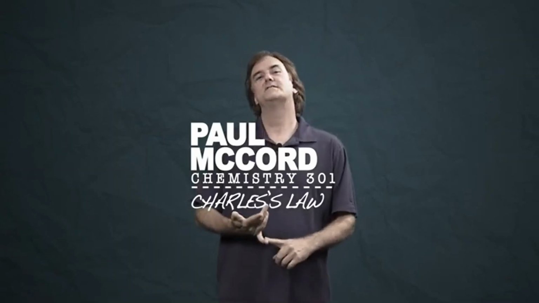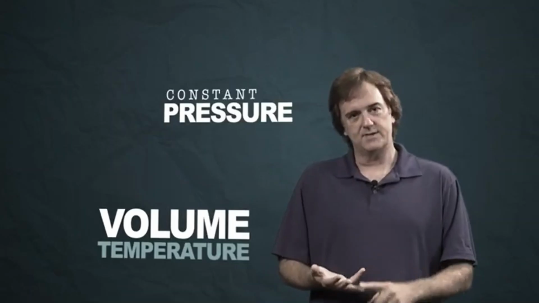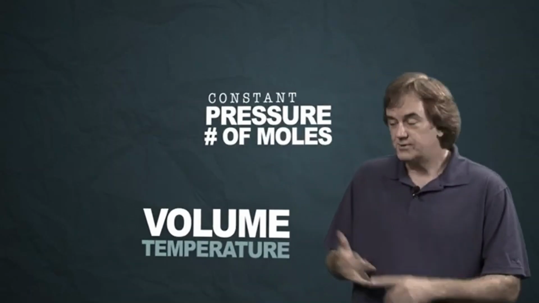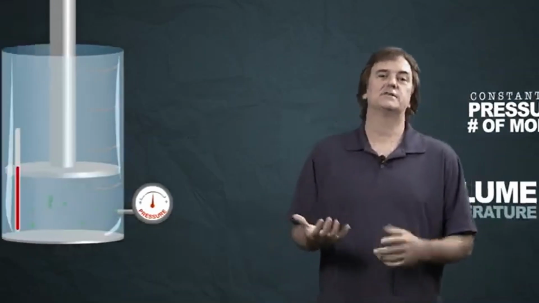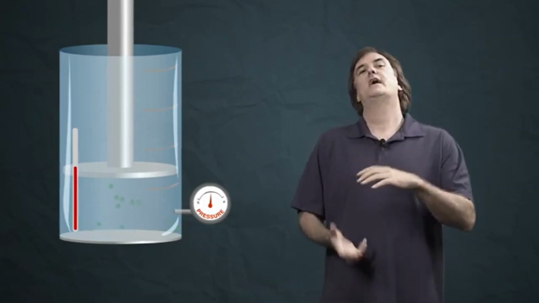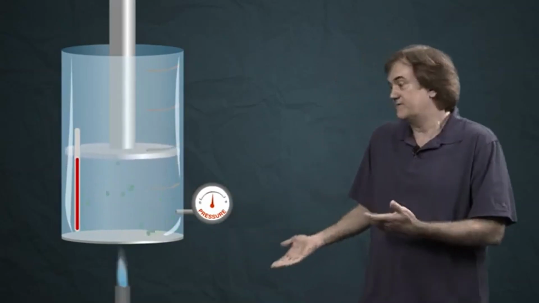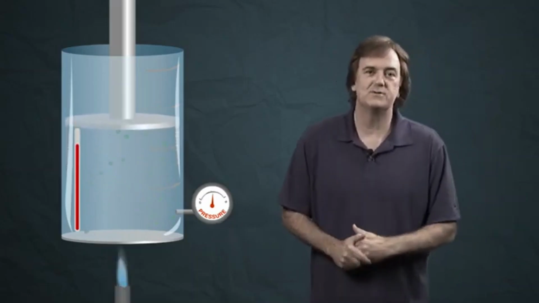Charles' Law is the relationship between volume and temperature of a gas. We're going to keep the pressure constant, and we're going to keep the number of moles constant. As you see here, we have our classic illustration of a piston and cylinder, where we entrap a certain volume of gas at a given pressure. In this diagram, we're going to add heat to it with some fire or whatever you want to do to heat the temperature up.